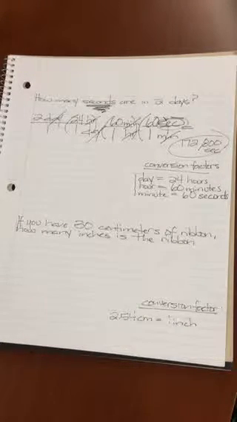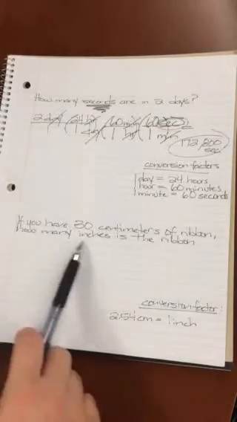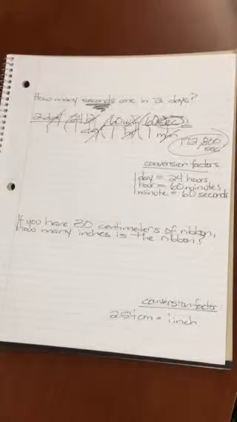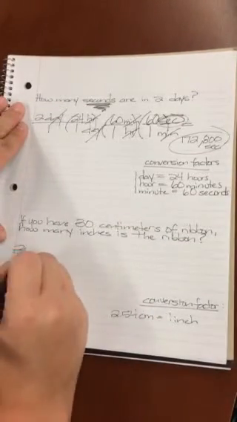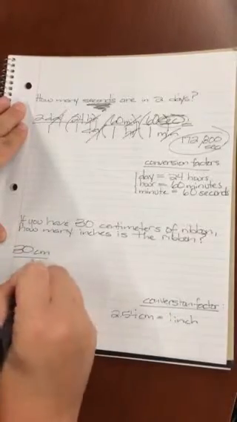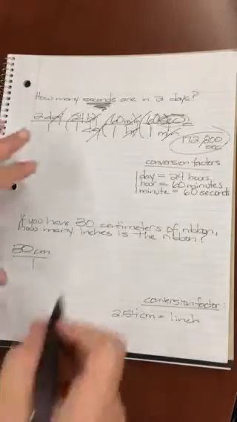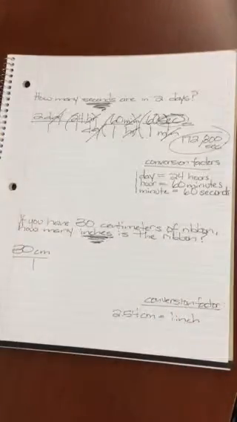Let's go on to another problem. If you have 30 centimeters of ribbon, how many inches is the ribbon? Again, look at your problem and look for any of the information that you already know, the numerical value. Okay, so I see 30 centimeters. We're going to write that down. And remember, you're going to write it over 1 to begin with. Well, what do I want to get to again? I want to get to inches. How many inches is the ribbon? I want to go to inches.